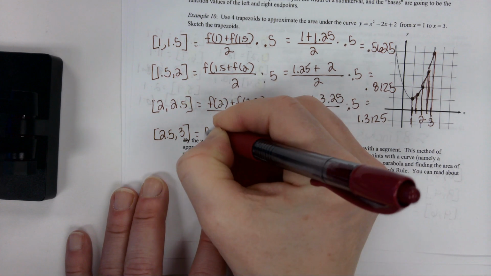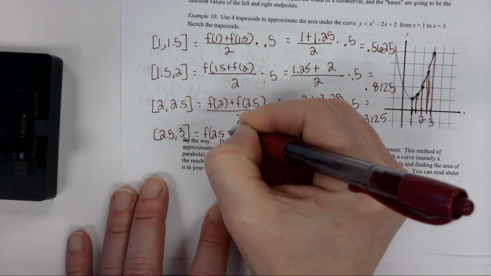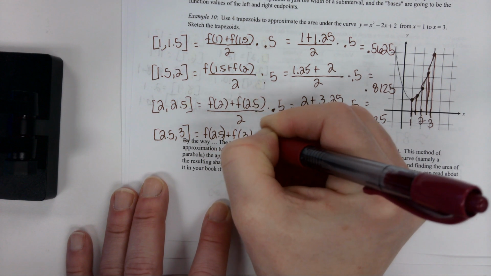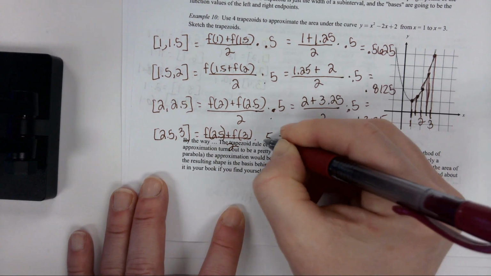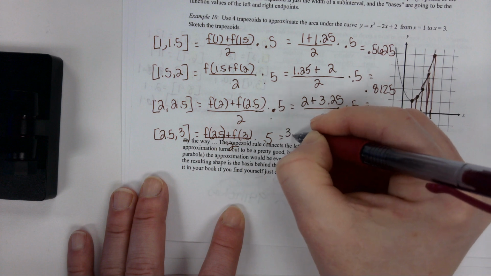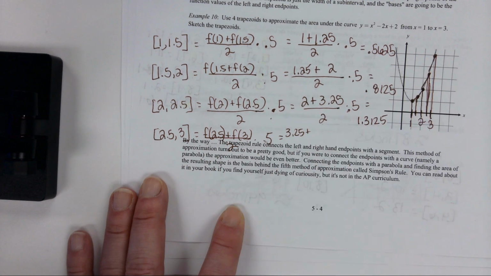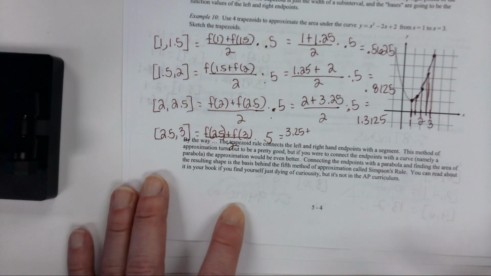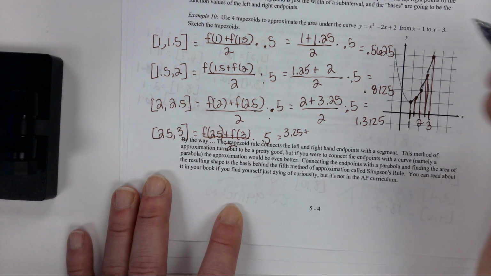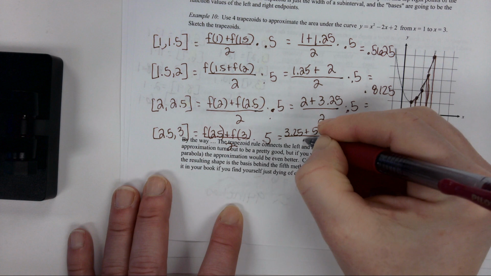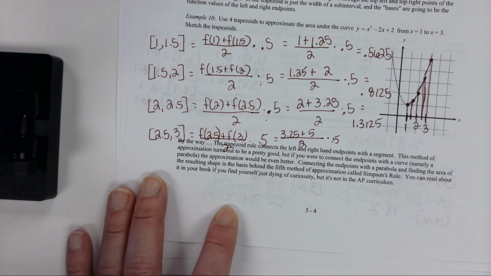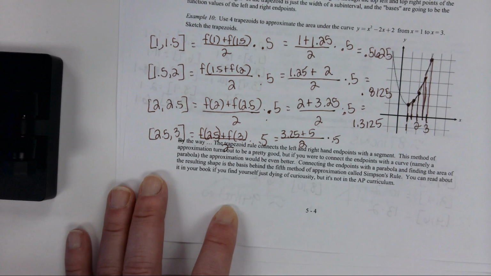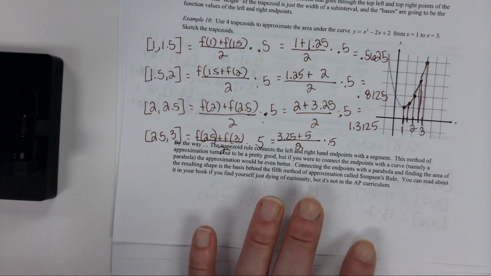We do f of 2.5 plus f of 3 divided by 2 times 0.5. That's 3.25 plus 6, right? Is it 6? Plus 5. So that's 8.25 divided by 2 times 0.5. I got 2.0625.